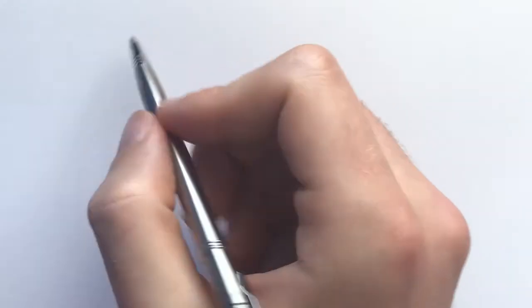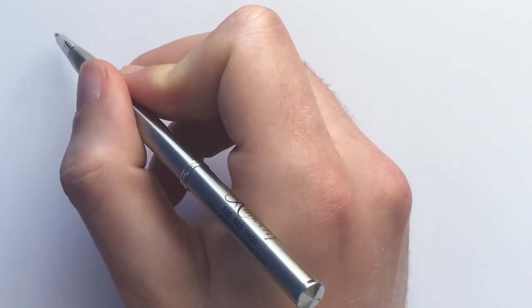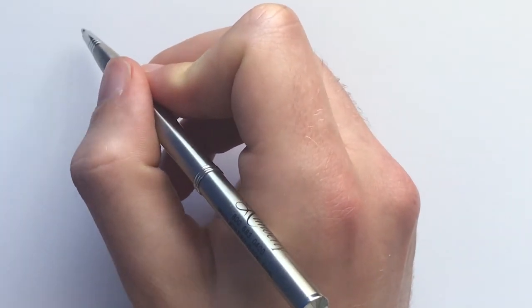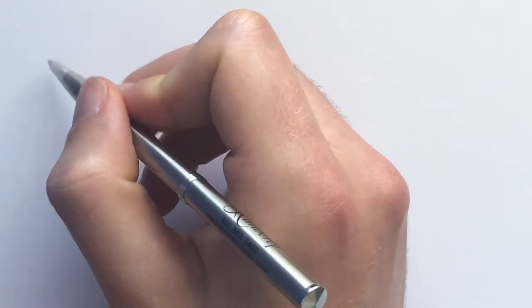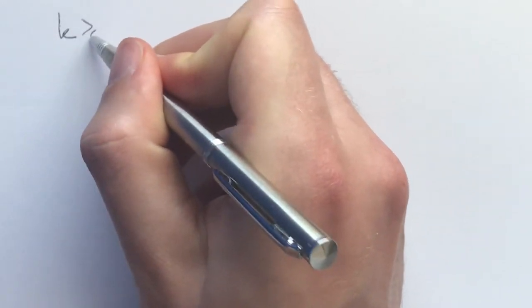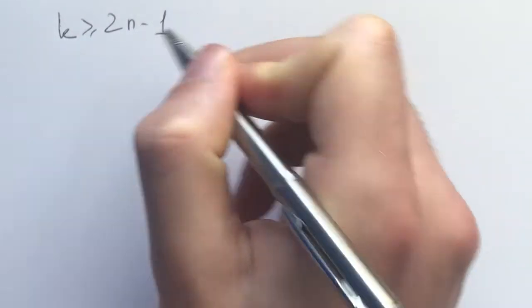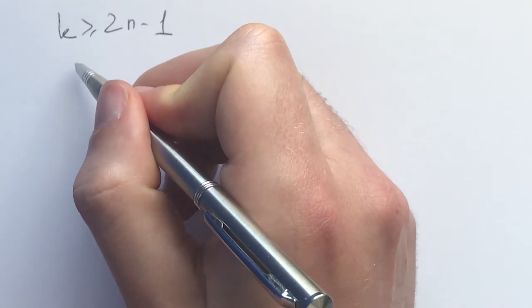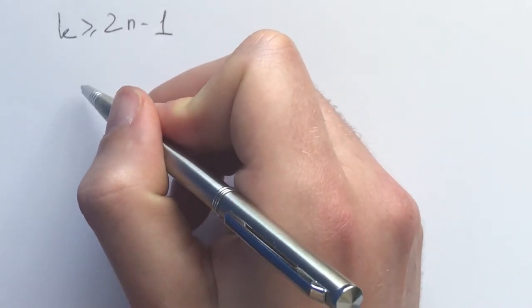So now let's look at the two parallel ideas. The first one, from playing around, what I got at least, was that I'm looking for numbers which are very close to a half but are greater than a half. And when you're trying to have k greater than or equal to 2n minus 1, then the idea really comes very fast.